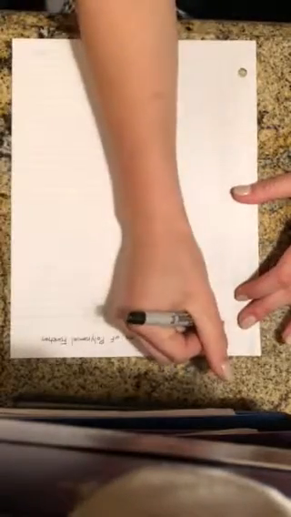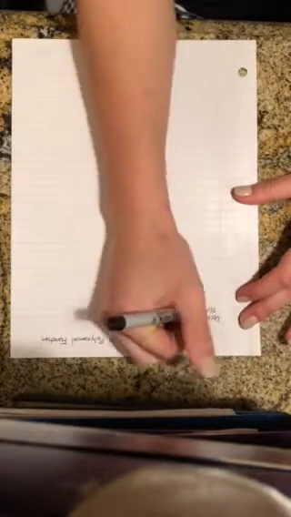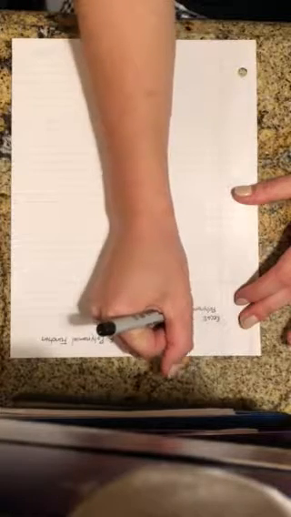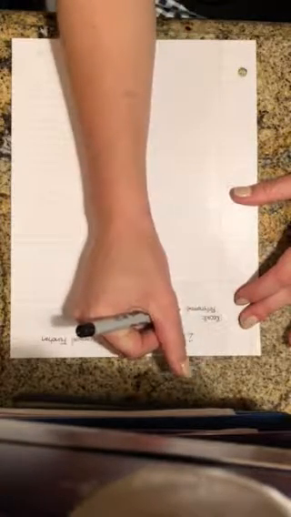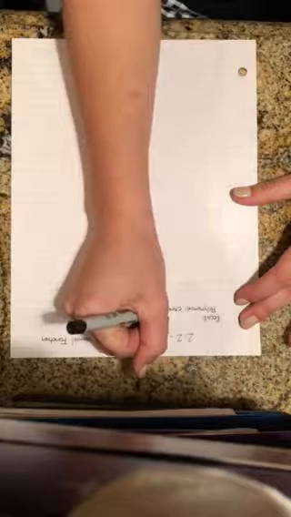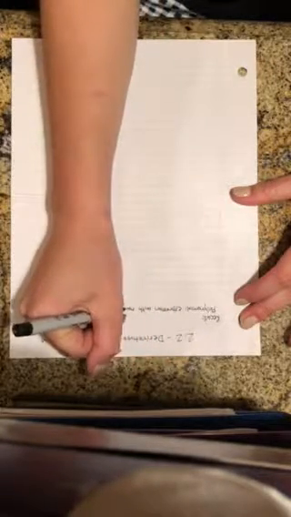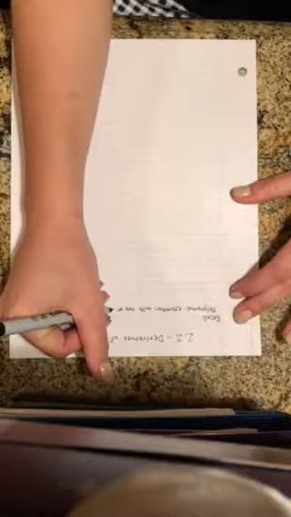So before we start, we should know what a polynomial is. Let's recall that a polynomial is defined as an expression with two or more algebraic terms.